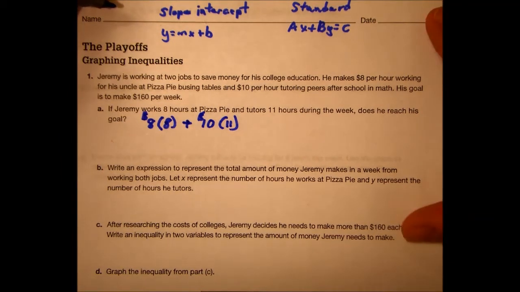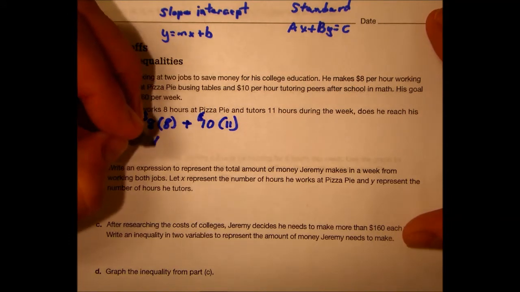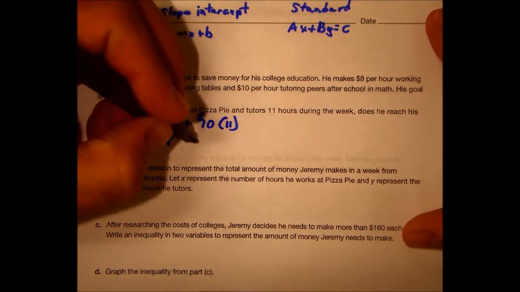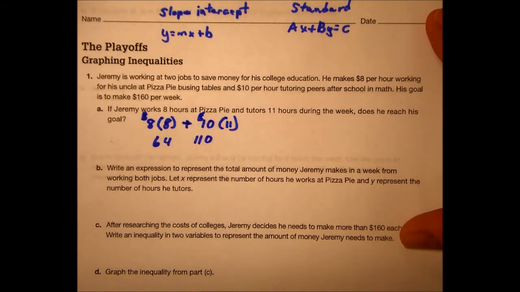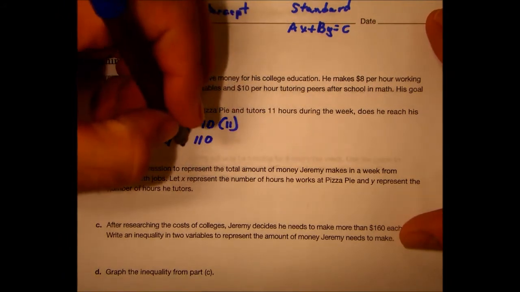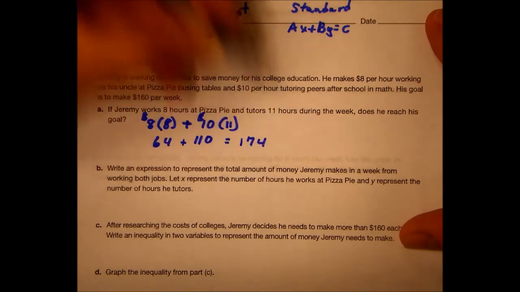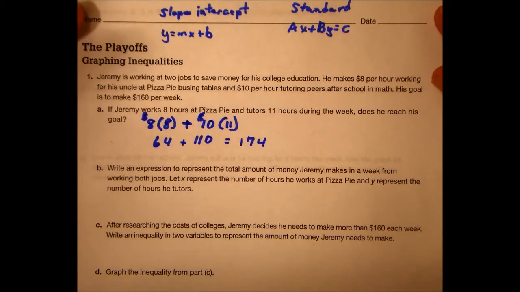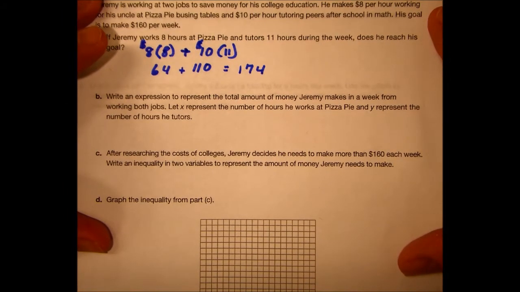Does he reach his goal? So 8 times 8 is 64. 10 times 11 is 110. You add the 2, and you get 174. Does he reach his goal? Yes.